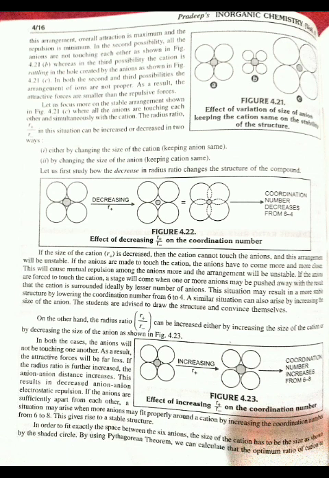Let us focus more on the stable arrangement shown in figure 4.21, where all the anions are touching each other and simultaneously the cation. The radius ratio r⁺/r⁻ in this situation can be increased or decreased in two ways.